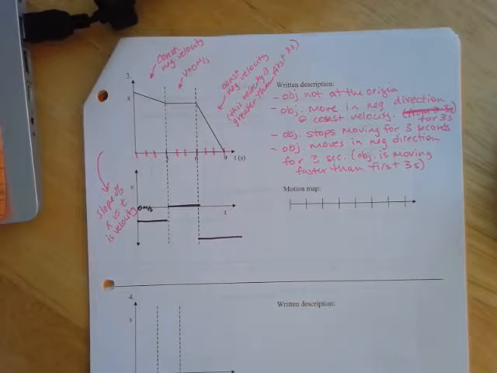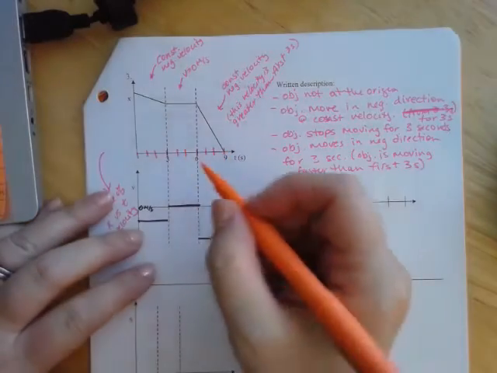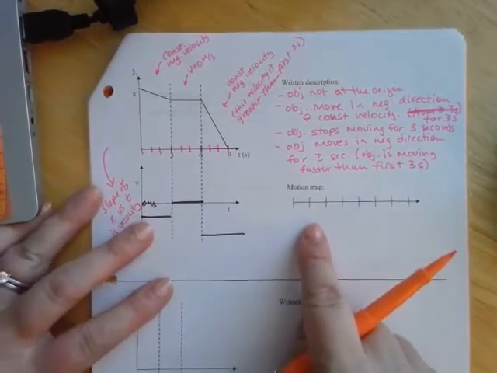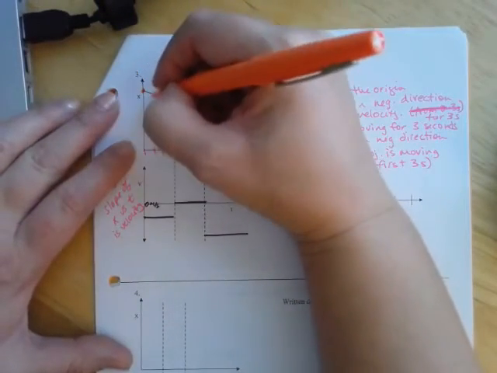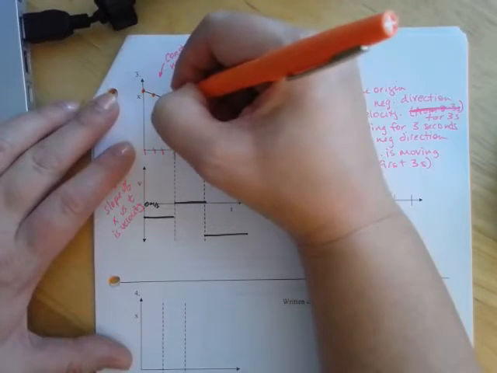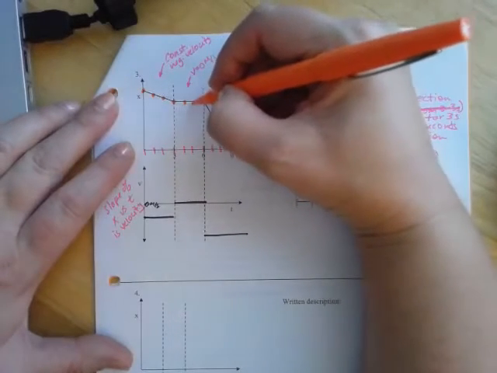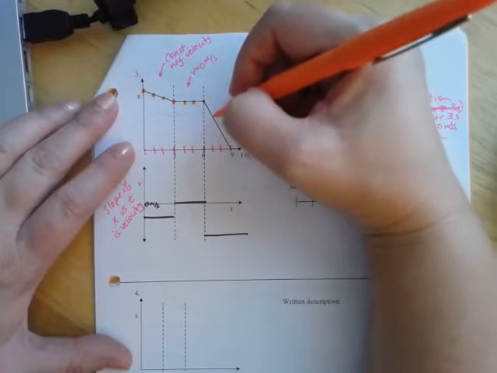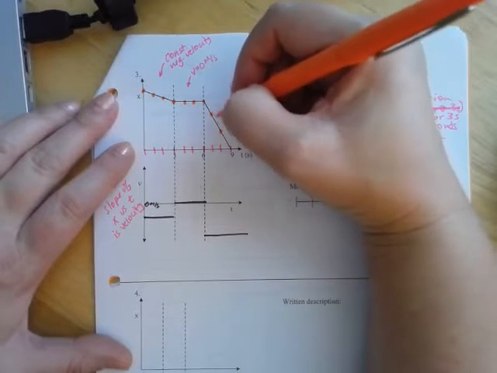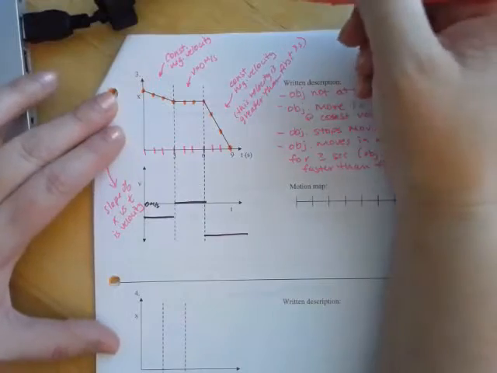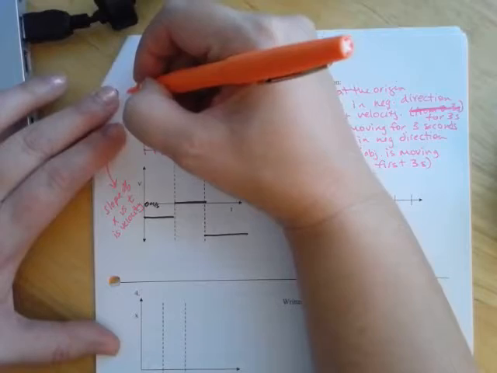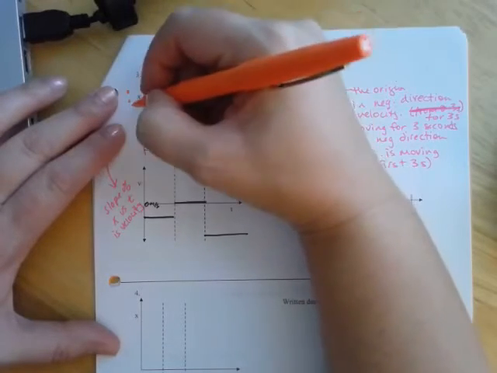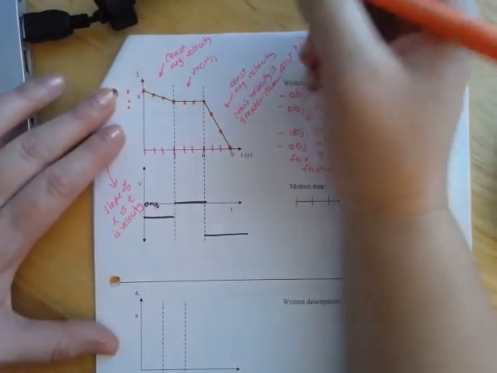All right. So for our motion map, what we can do is kind of figure out where these dots ought to be. And our motion map, remember, has a dot for each second. So I'm going to figure out where my object was in each second. So I'm going to draw some dots here on my position versus time graph to help me visualize that a little bit. So there we go. And if I kind of translate these over to the side, 1, 2, 3. Am I doing a good job of this? Not really.